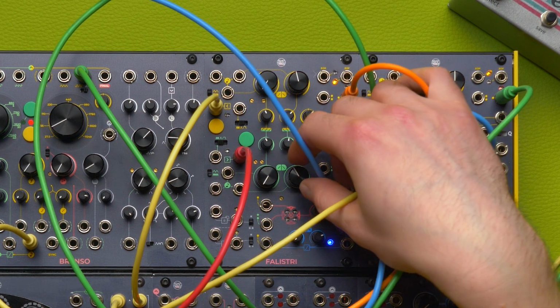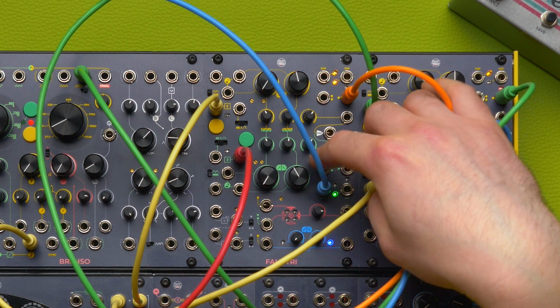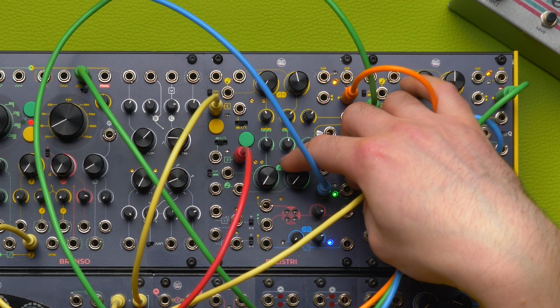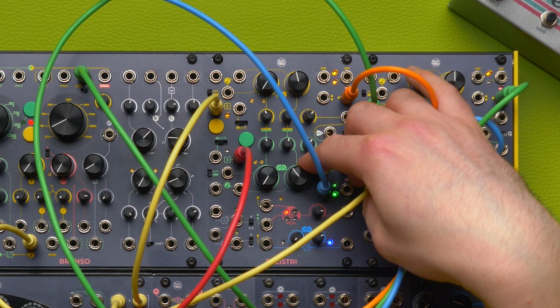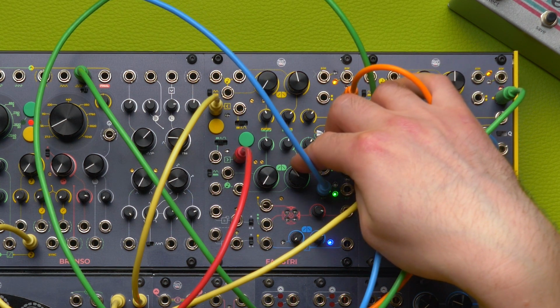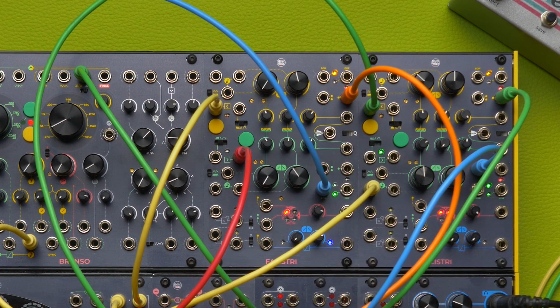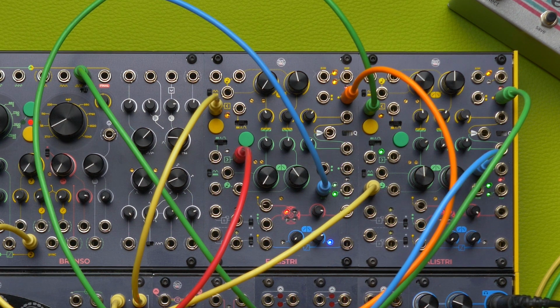I had quite a short gate, so it wasn't enough to make it move. So by increasing a little bit this falling stage, I now have the two sequences offset by one stage.